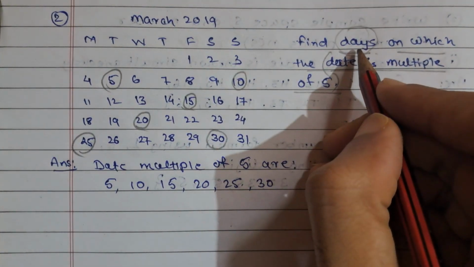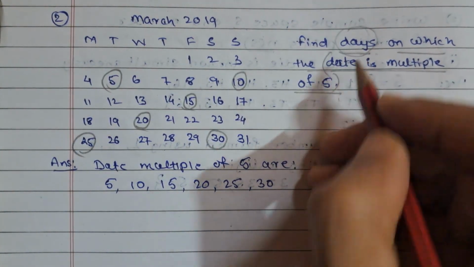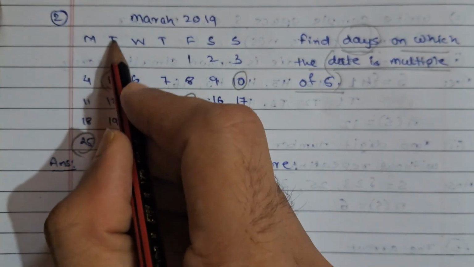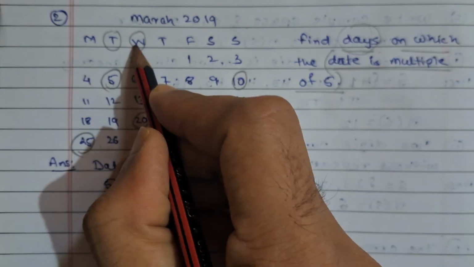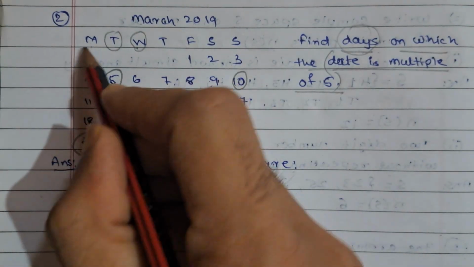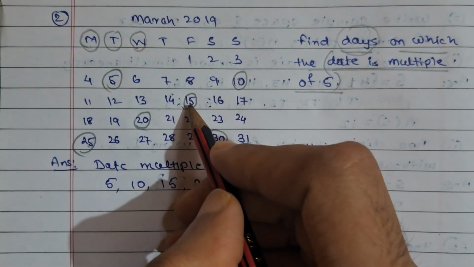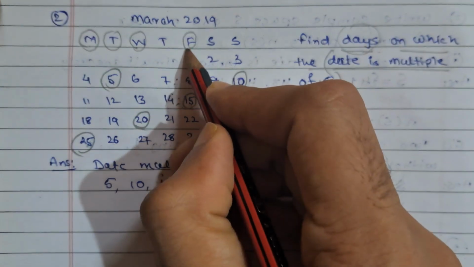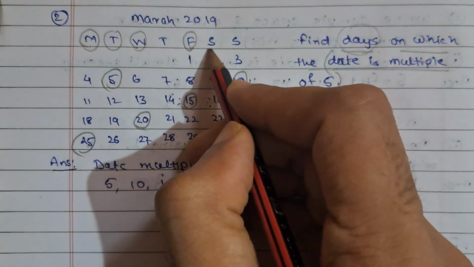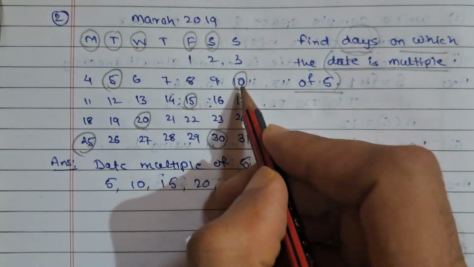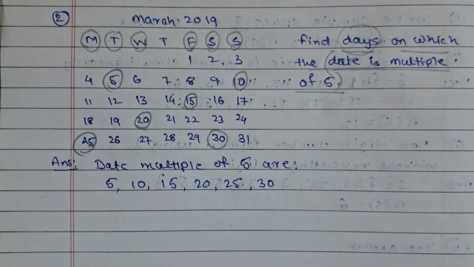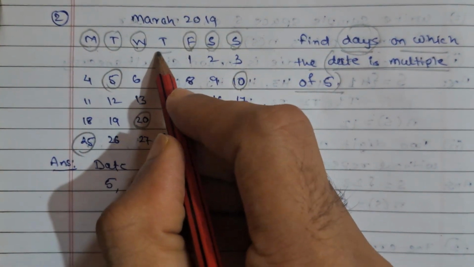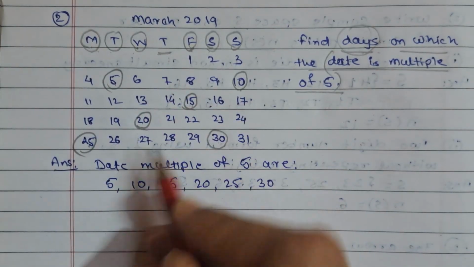Now they are interested in the days, right? Days means what? 5 is lying on a Tuesday, 20 is lying on a Wednesday. Let me come back. 25 is lying on a Monday. This 15th is lying on a Friday, and 30 is lying on a Saturday, and 10 is lying on a Sunday. So they need all these days to be listed down. That means only Thursday is a day in which there is no multiple of 5.